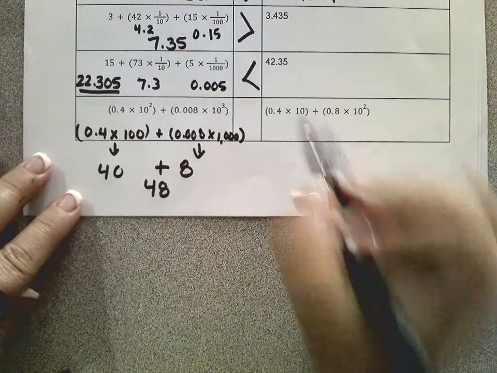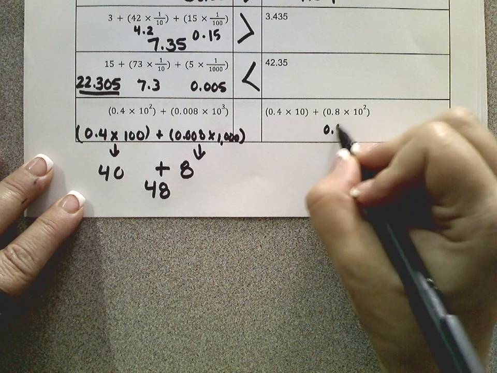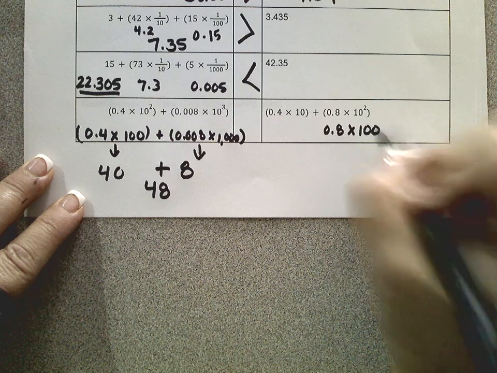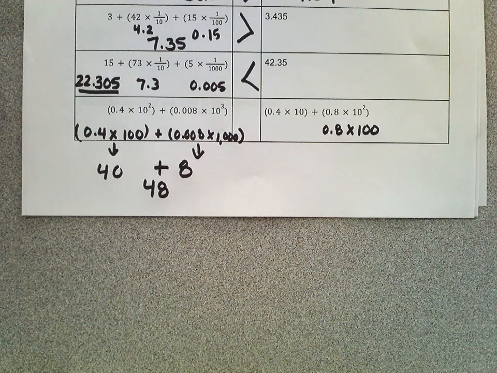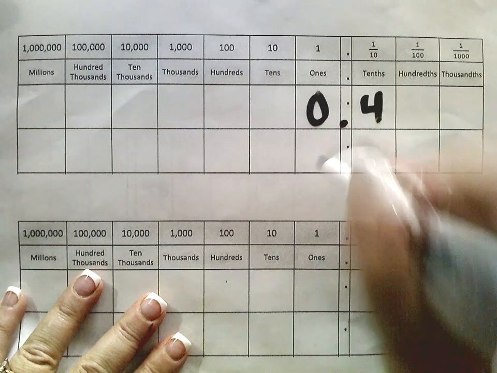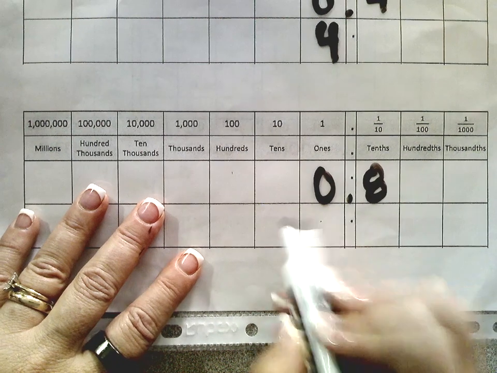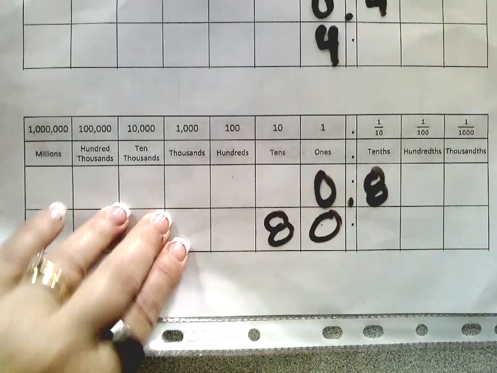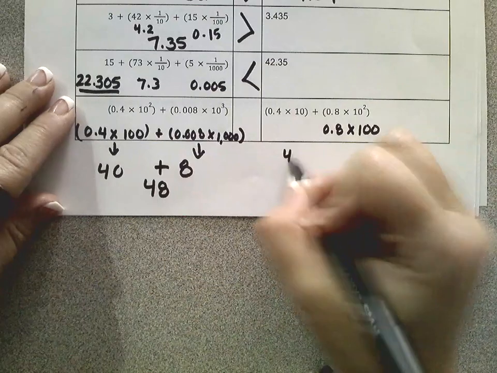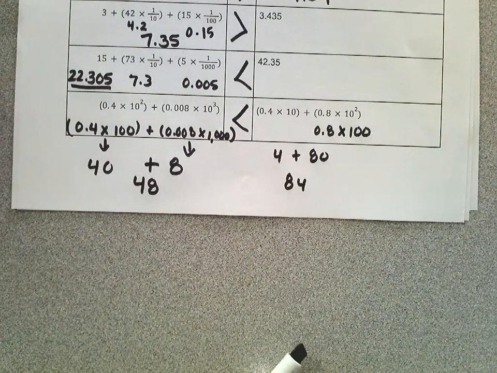Let's look at the next one. We have 4 tenths times 10, and we have 8 tenths times 10 to the second, which is 100. So let's solve that on our place value chart. 4 tenths times 10 moves 1 spot. It's a 4. Then we have 8 tenths times 100, moving 2 spots, 1, 2. So we have 80 plus 4, which is 84. So 84 is larger than 48.